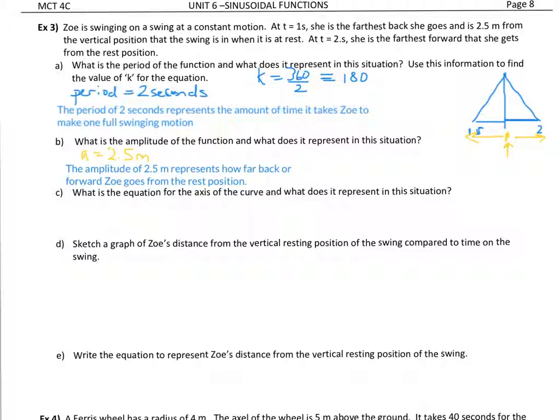Now, as I've mentioned already, the equation for the axis of the curve is that middle point, which is the rest position. In this particular case, I would make that just equal to 0 because you're going to the left by 2.5, so that could be a negative 2.5. And then we're going to the right 2.5, or forward positive 2.5 from that 0 position there. So our axis of the curve represents the distance from the rest position, which actually is the rest position itself.